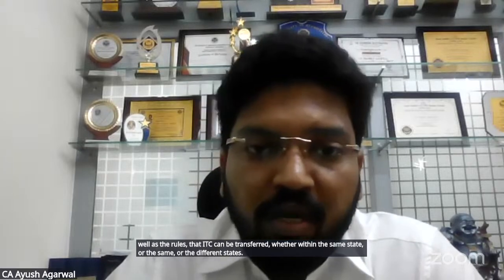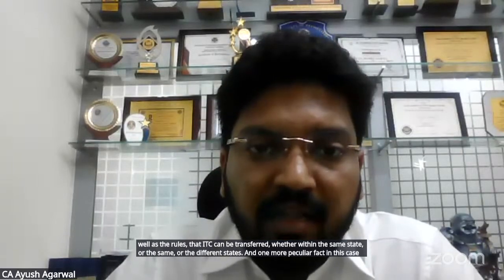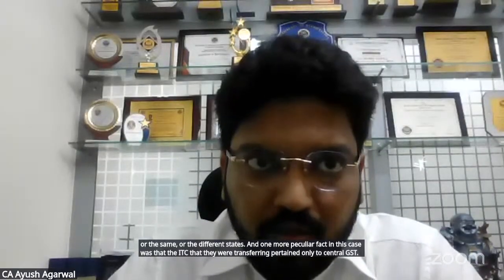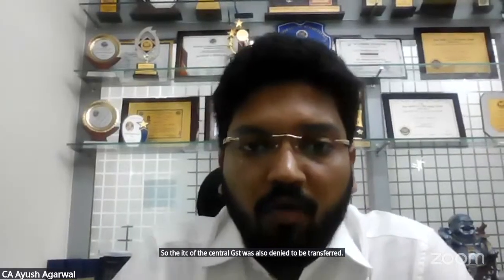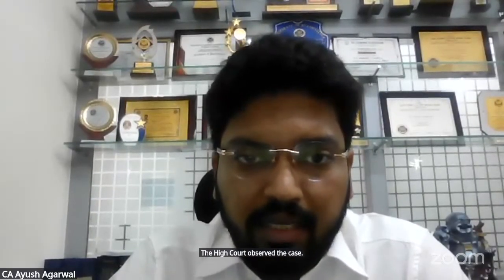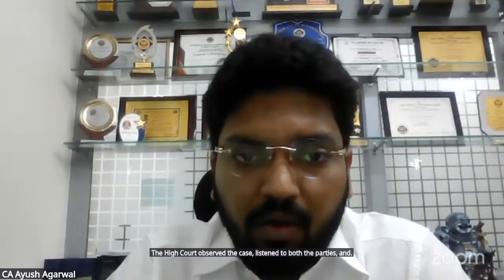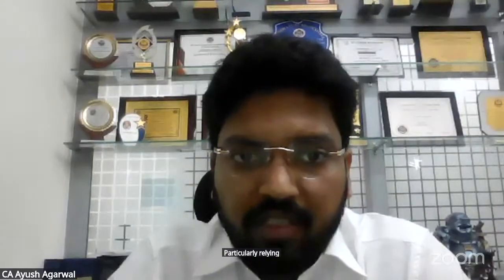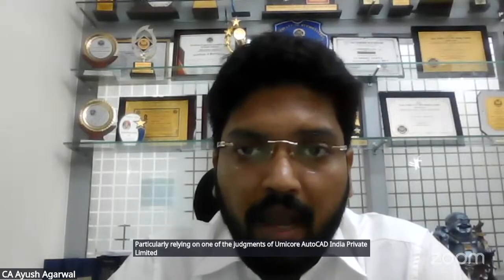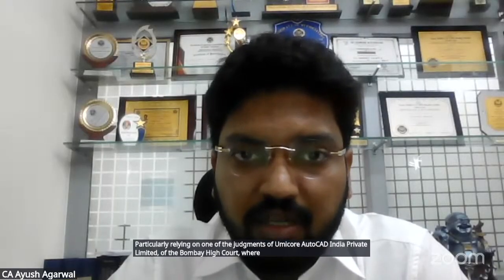One more peculiar fact in this case was that the ITC they were transferring pertained only to central GST, so the ITC of the central GST was also denied. The High Court heard both the parties, particularly relying on the judgment of Umicore Autocat India Private Limited of the Bombay High Court, wherein similar facts were there.